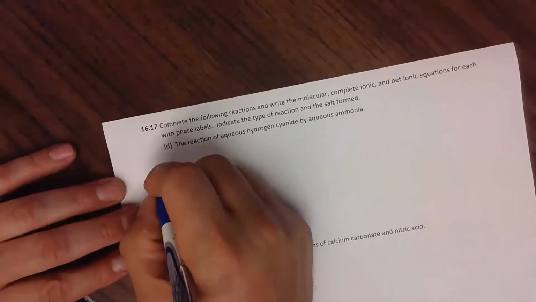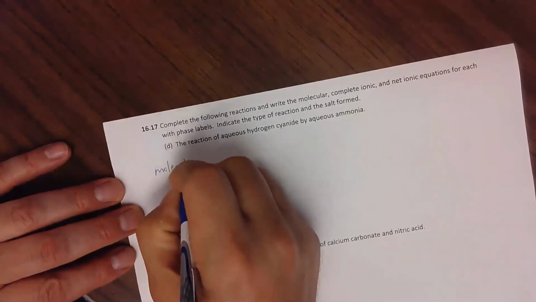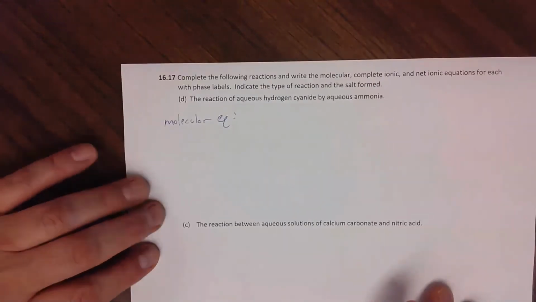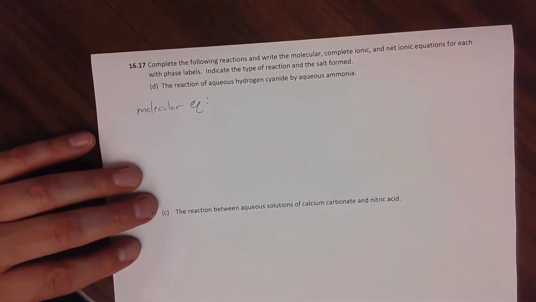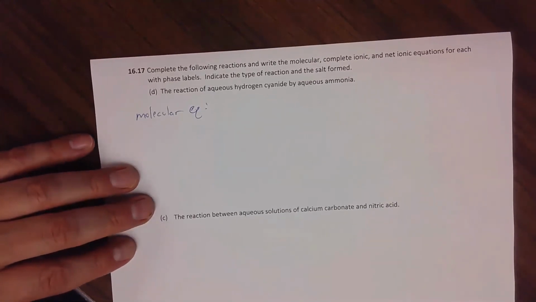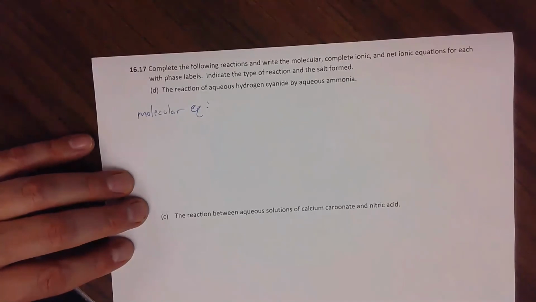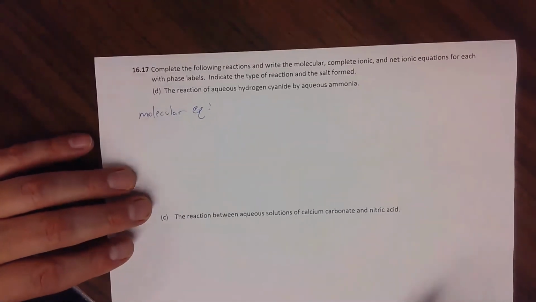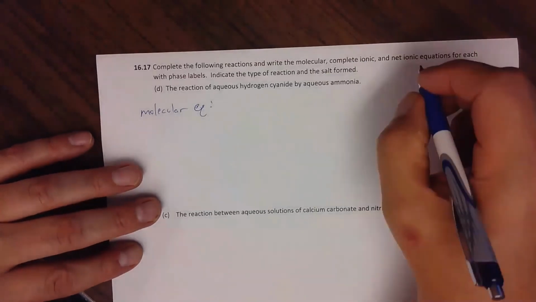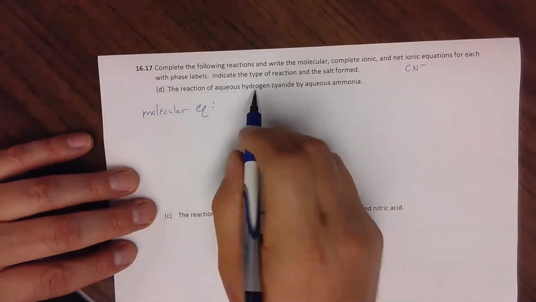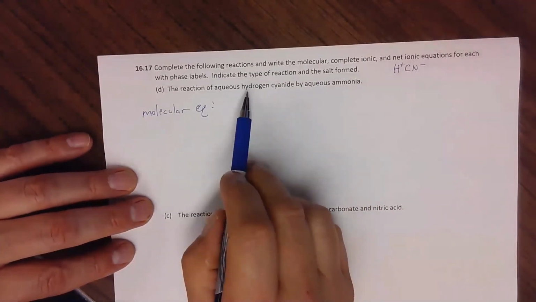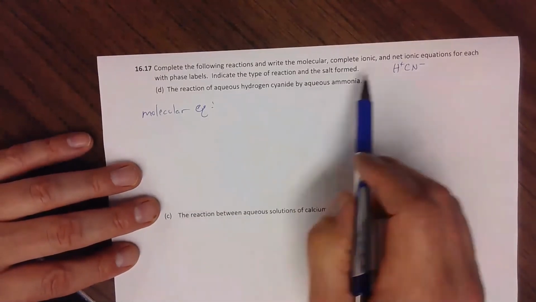So again, acid-base reactions are always going to form salt. Let's start with the molecular equation. What is the formula for aqueous hydrogen cyanide? HCN. Yeah, right. Again, CN is a polyatomic ion that you must know. That's the cyanide ion. And if it's an acid, hydrogen cyanide, that'd be H plus. Because it's aqueous, we know that it's an acid.